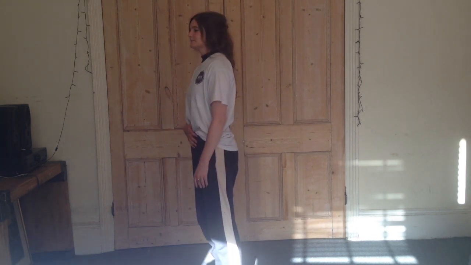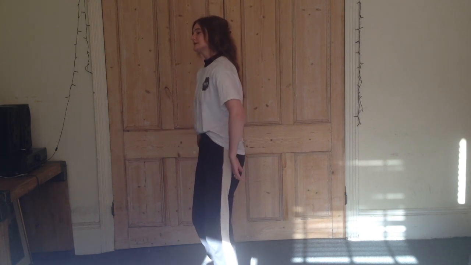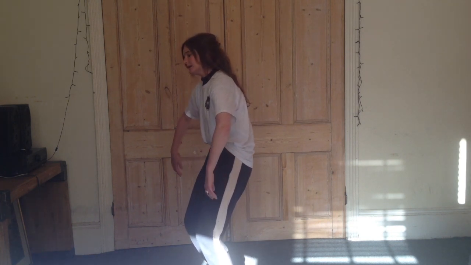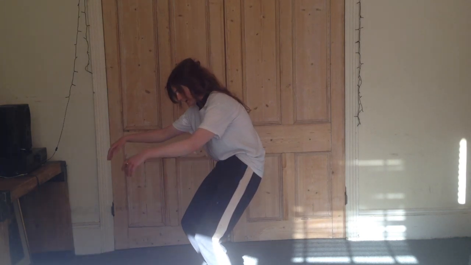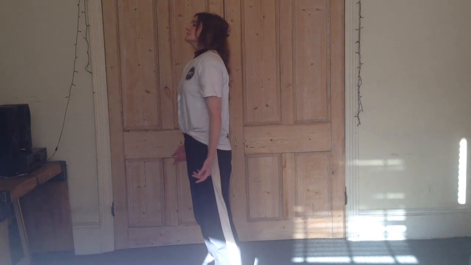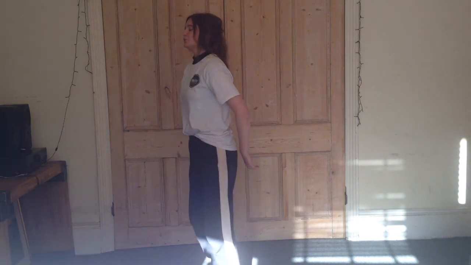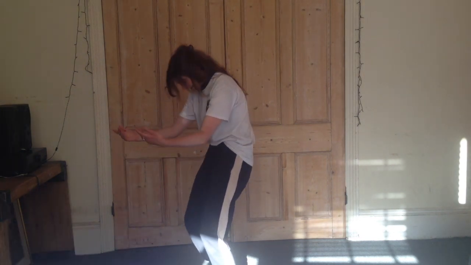breathing in, and exhale, sending the belly button to the spine, the arms come out in front of you, and release. And exhale. And inhale and release.